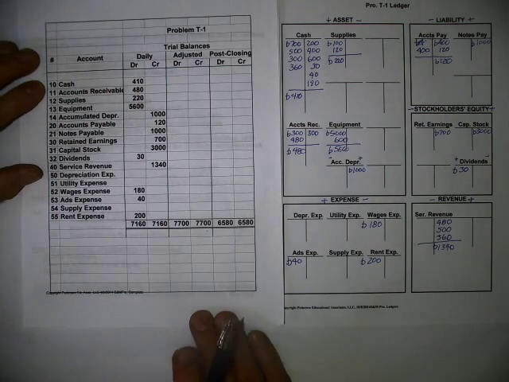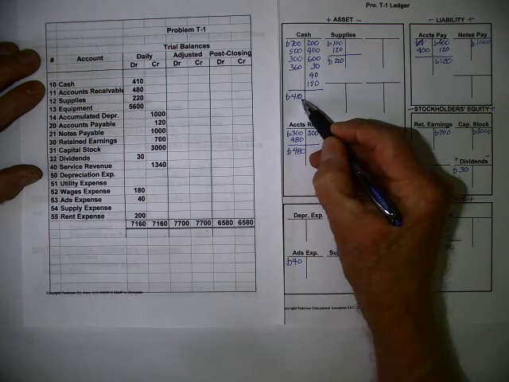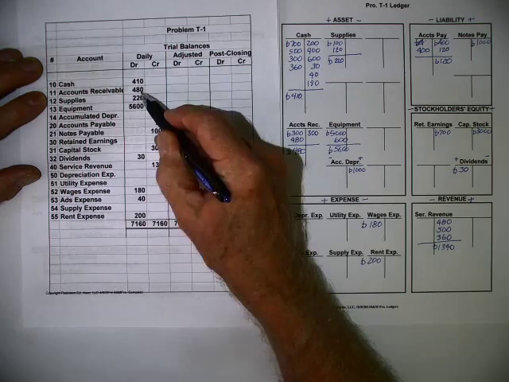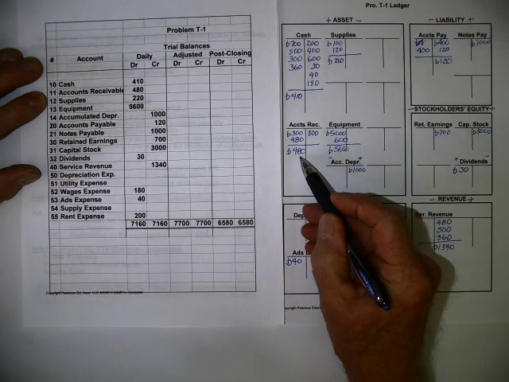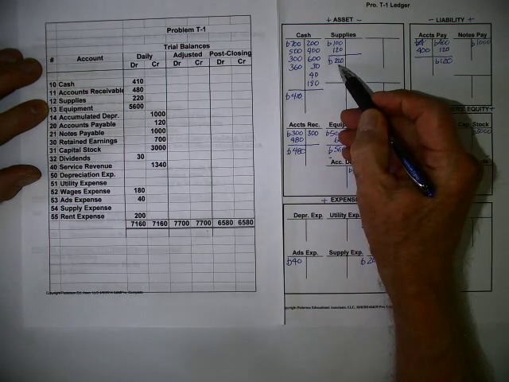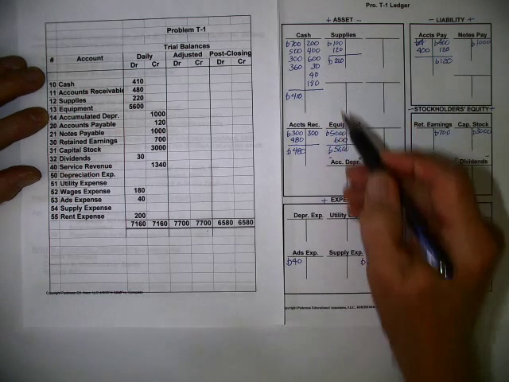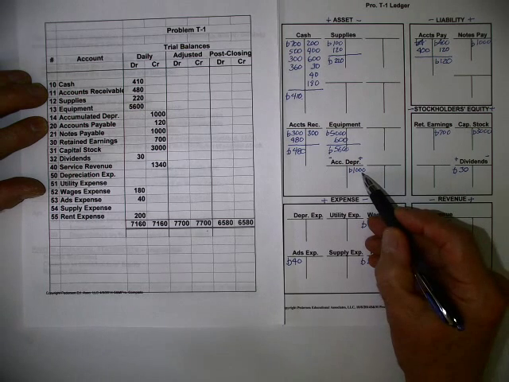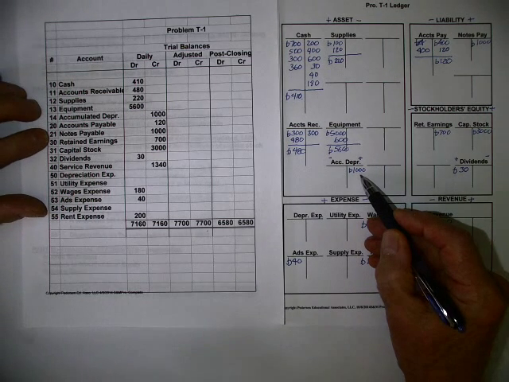Here's $410 for cash here. It's a debit balance, so it goes in the debit column. Accounts receivable, $480 in the debit column. Supplies, $220 in the debit column. Equipment, $5,600 in the debit column. And then we slip over to the credit column for accumulated depreciation. Notes payable is $1,000 in the credit column.